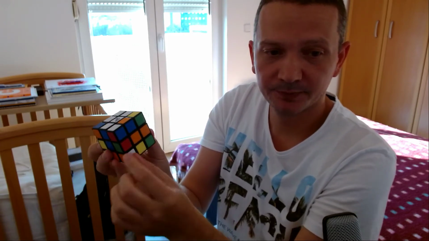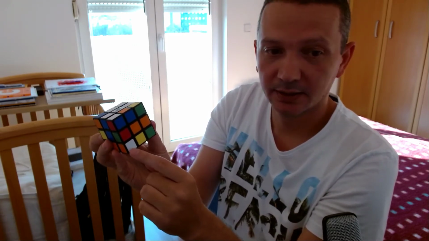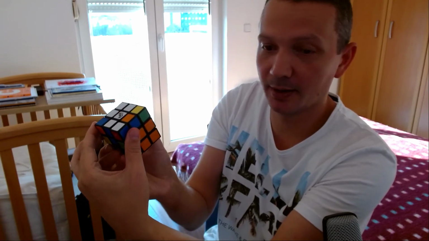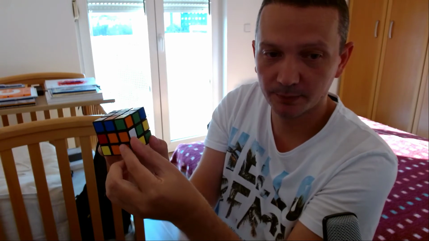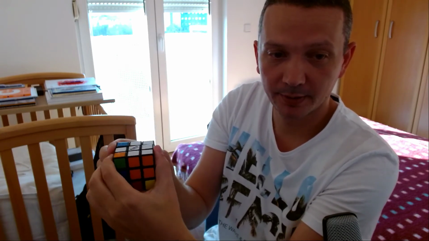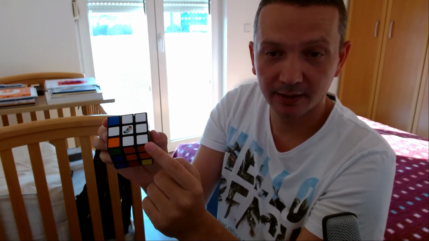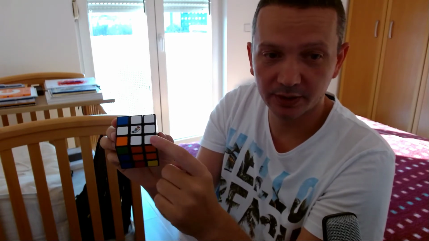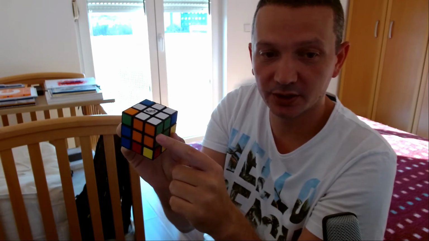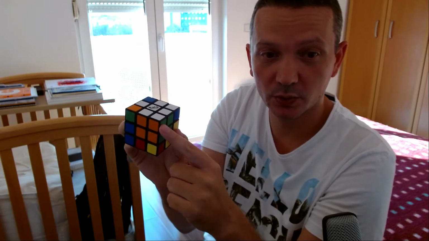And then you see this white went here, and in the second step I align it here and then bring it back up to this white face, and now it's really in a good position and the orientation is also good.